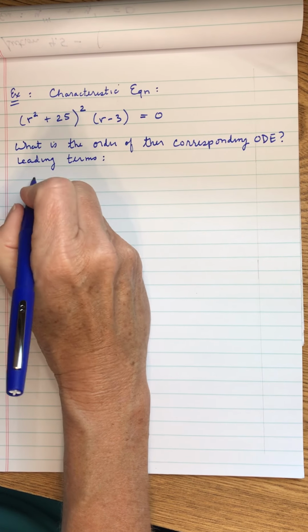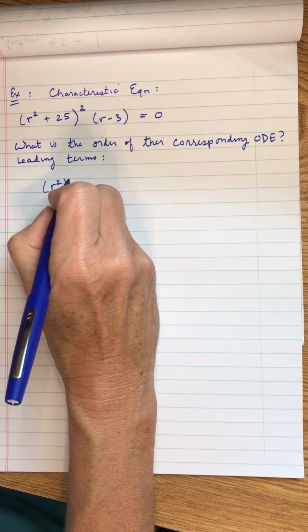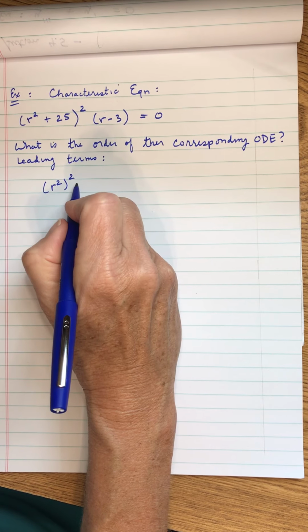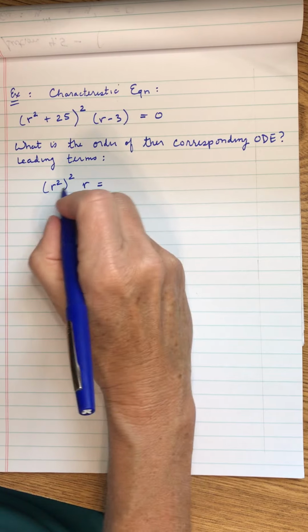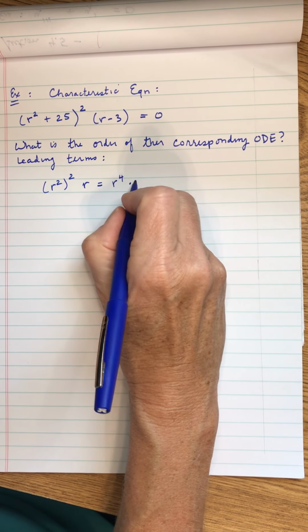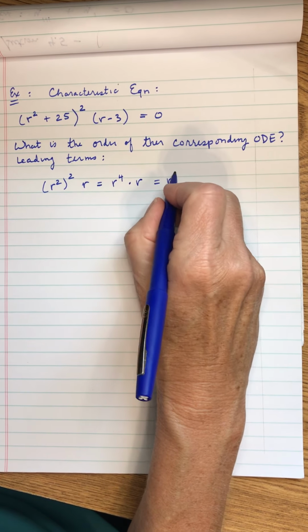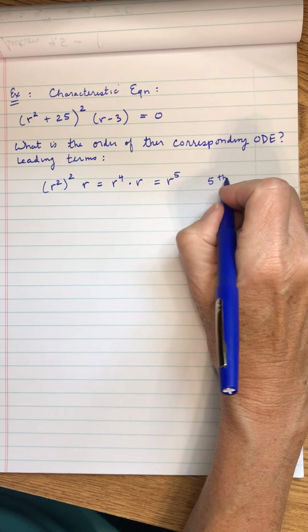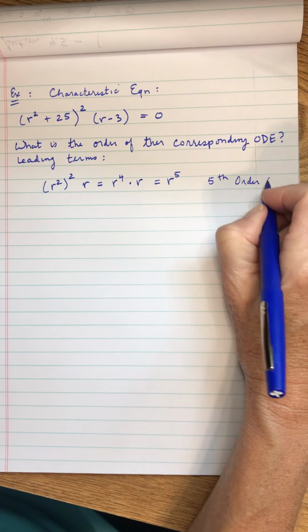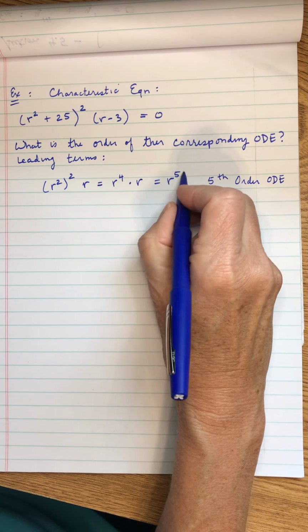You'd have an r squared, squared, and then times an r. What's that going to give us? Well, that's r to the fourth times r, which is r to the fifth. So this corresponds to a fifth order ODE because of that power there.